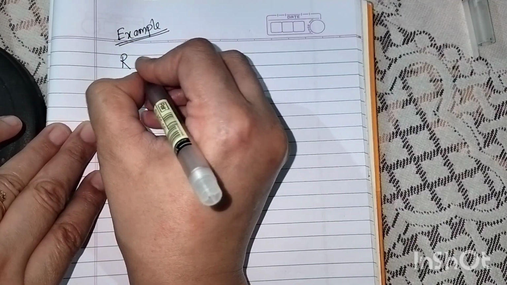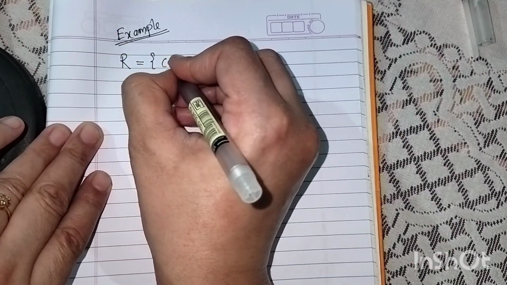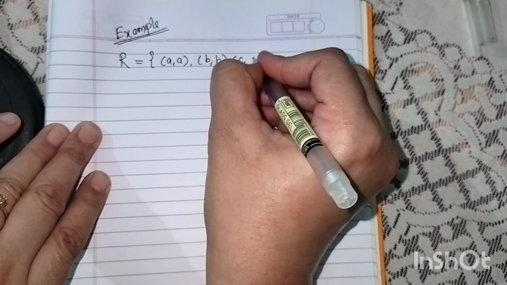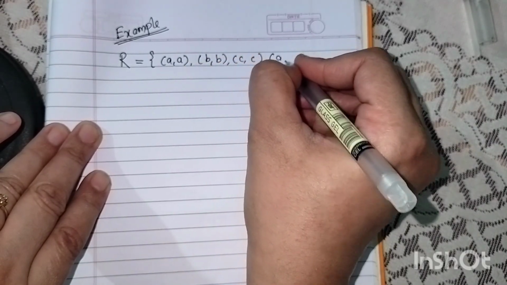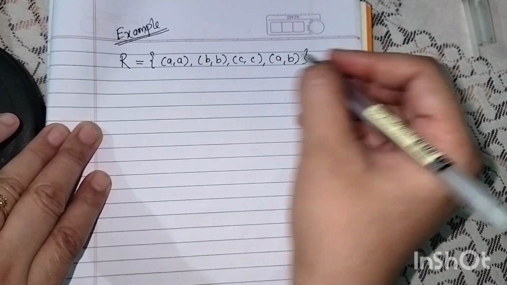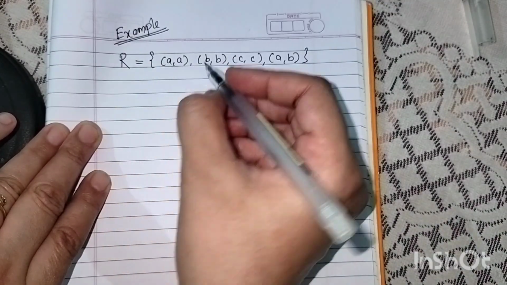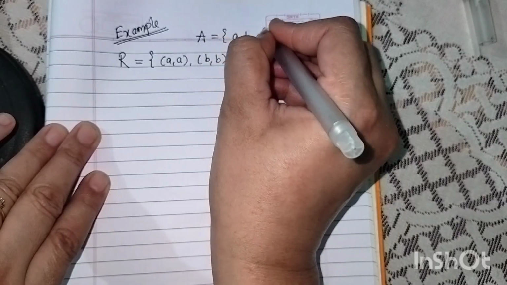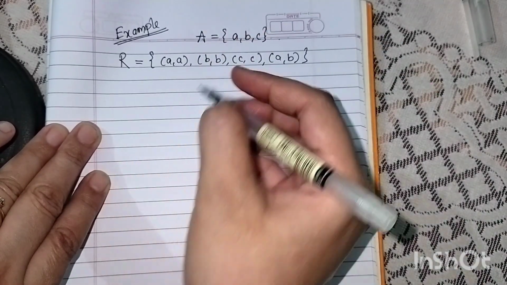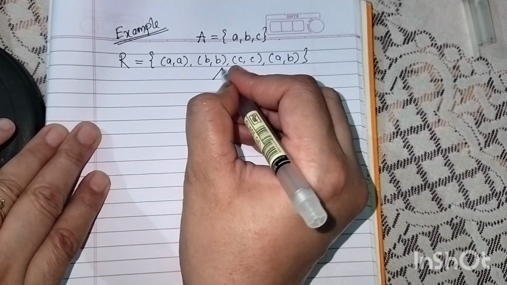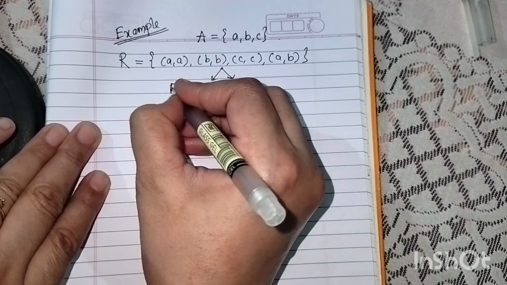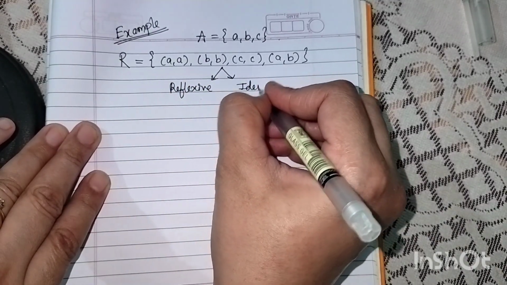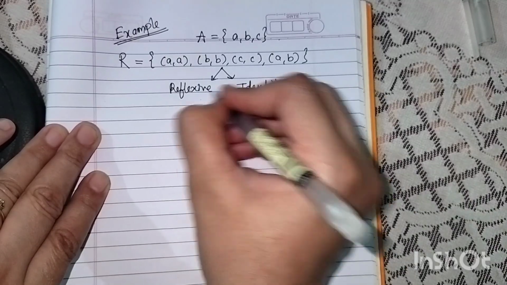Let's take a set R which is given by (a, a), (b, b), (c, c), and say (a, b) is there. Okay. Now this is defined on a set A which is {a, b, c}. So what you can say about this relation? Is it going to be reflexive? Is it going to be identity relation, or both?